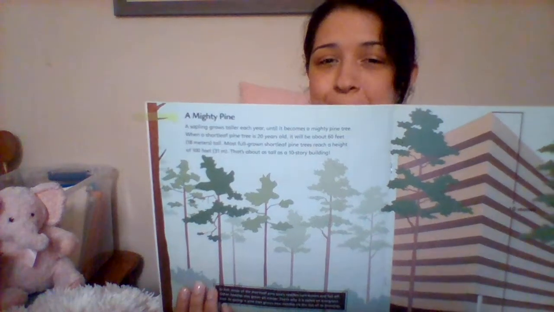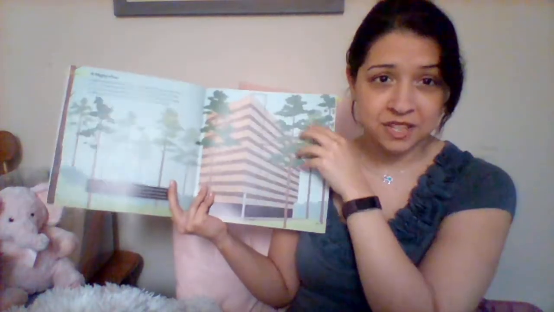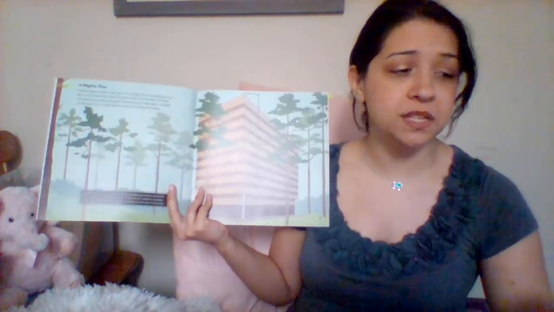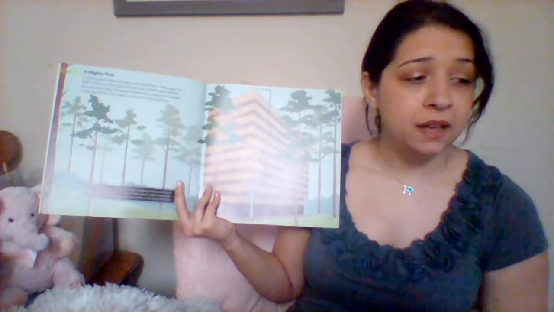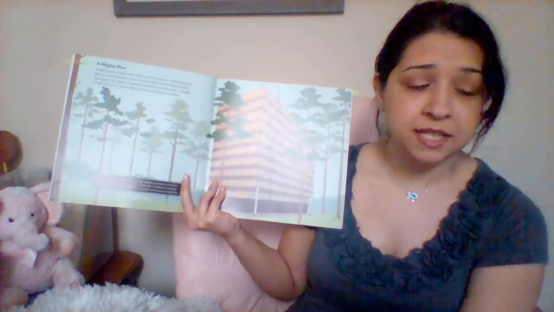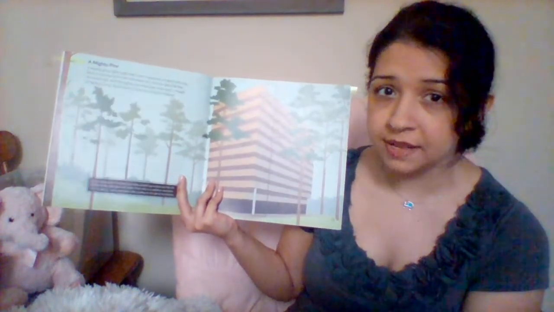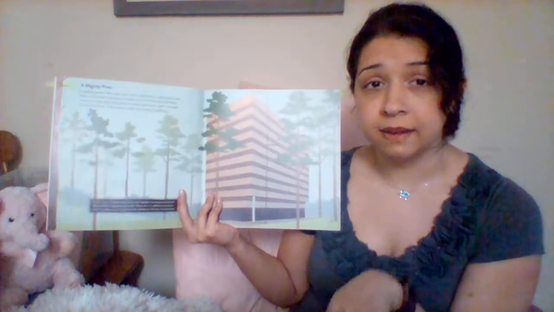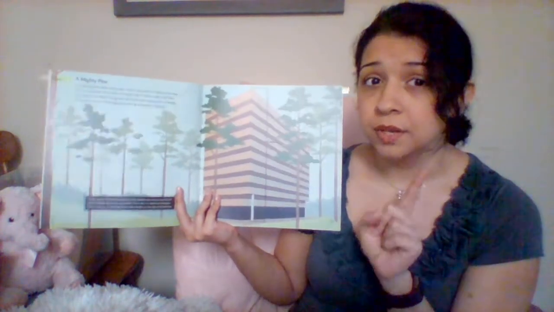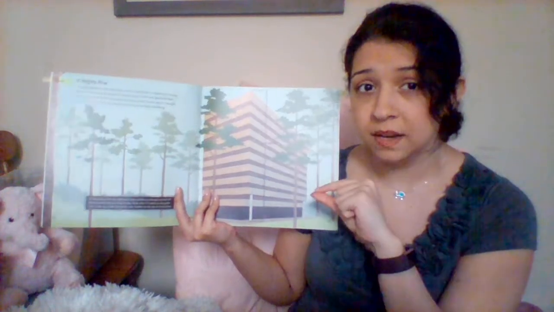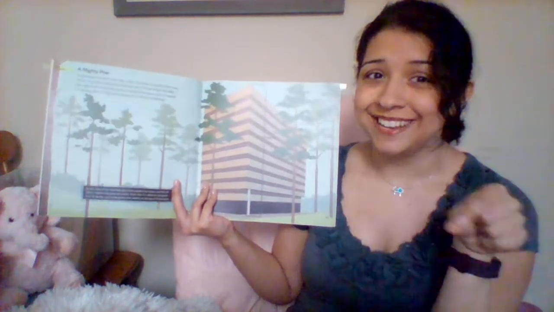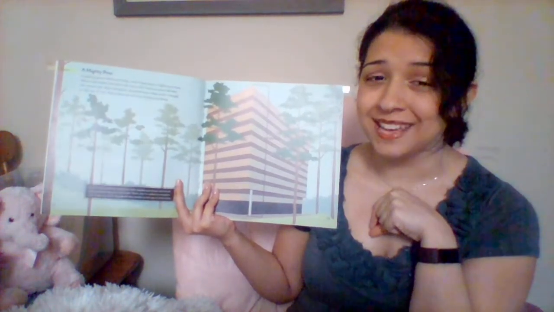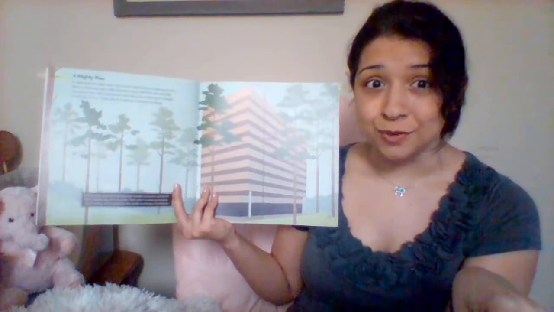Ooh, this section is a mighty pine. While I'm reading this page to you, I want you to think about this question. Why are short-leaf pines also called evergreens? So I'm going to read this, and it's going to explain why they're called evergreens. I want you to remember that, so make sure you're ready to write it down so that you can share your answer with me through Class Dojo, okay?